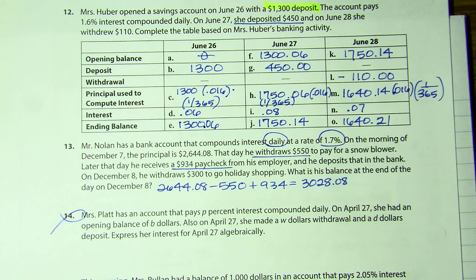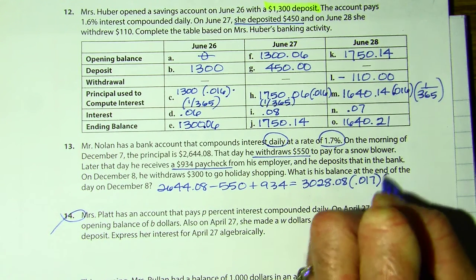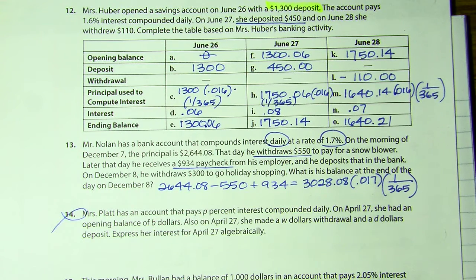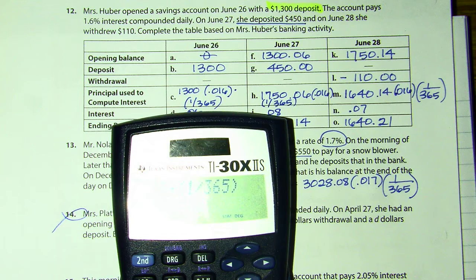Okay, now I'm going to calculate my interest, right? So my interest rate is 0.017, and 1 day would be 1 over 365. So $3,028 and 8 cents times 0.017 times parentheses 1 divided by 365.